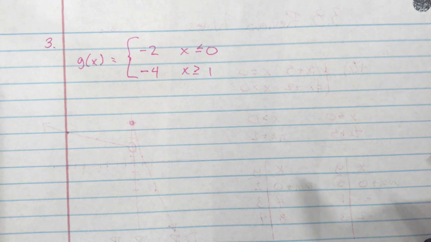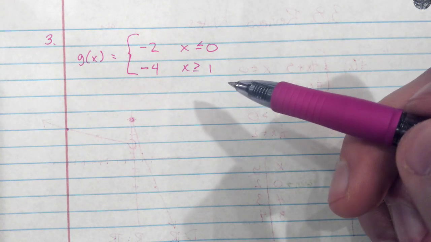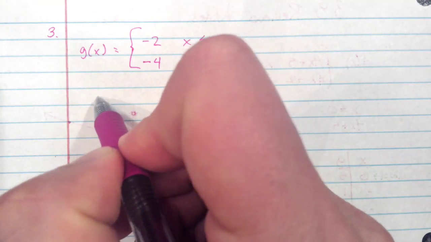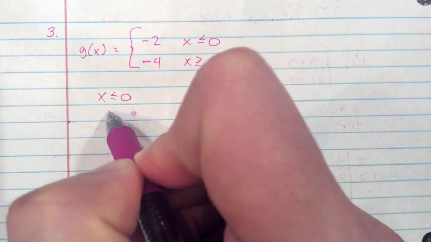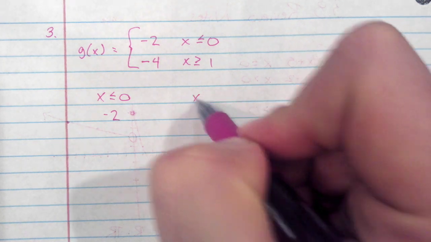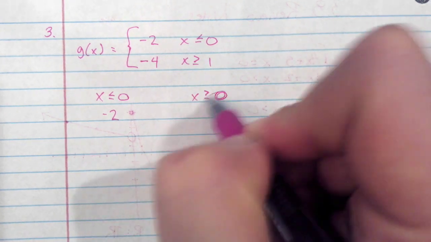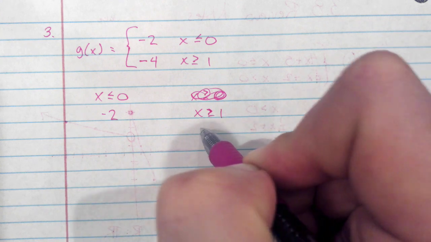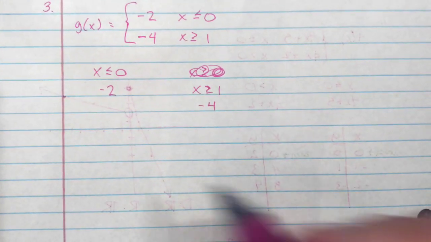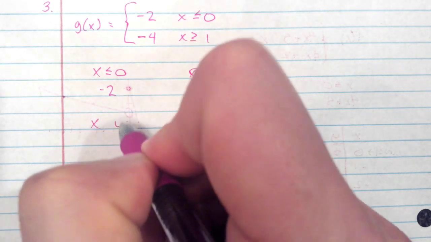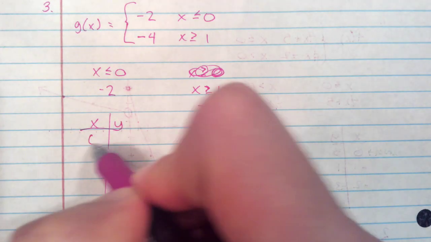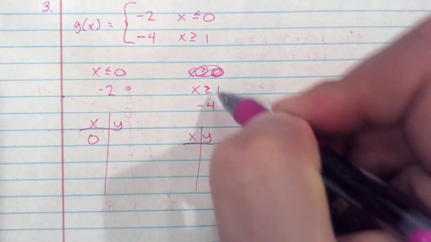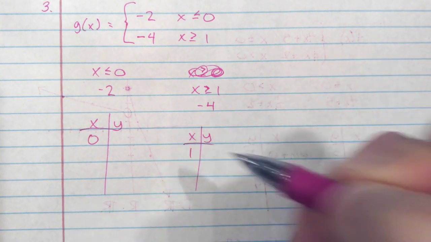So this time you'll notice our numbers don't match. That's okay. Just like before, we'll write it down. When x is less than or equal to 0, we get negative 2. When x is greater than or equal to, not 0, sorry, when x is greater than or equal to 1, we get negative 4. Okay, so this xy table, what value do I have to pick? 0. For this xy table, what value do I have to pick? 1.